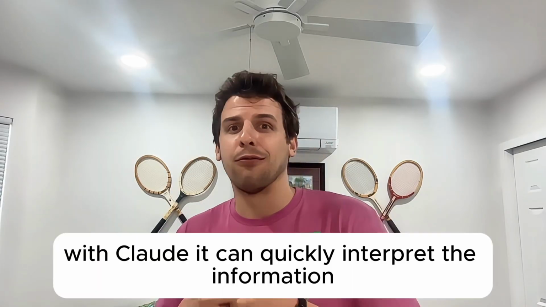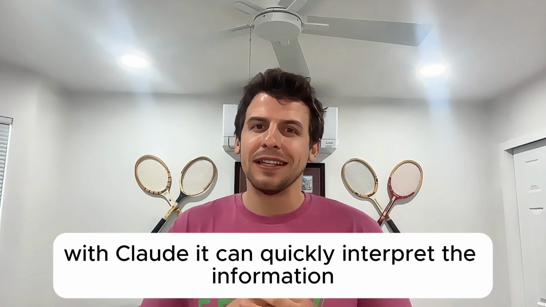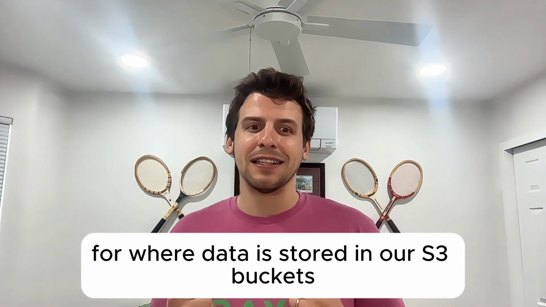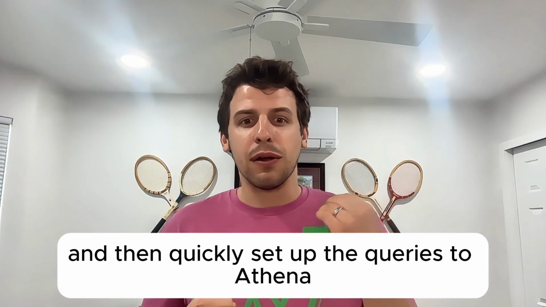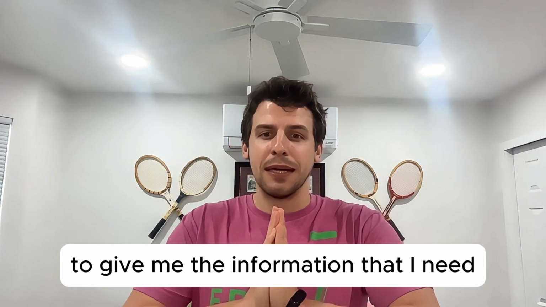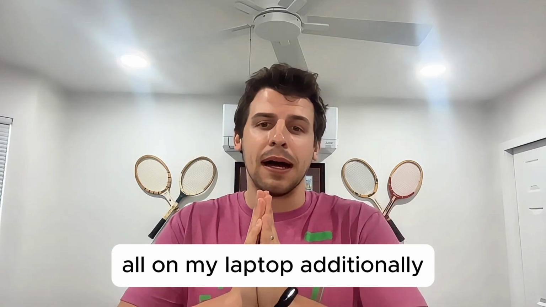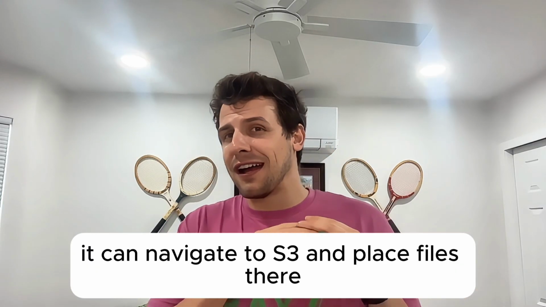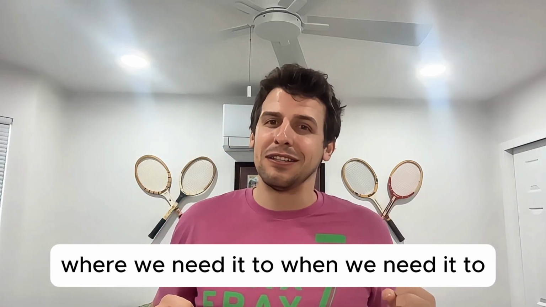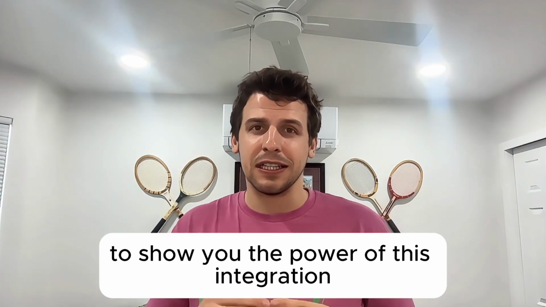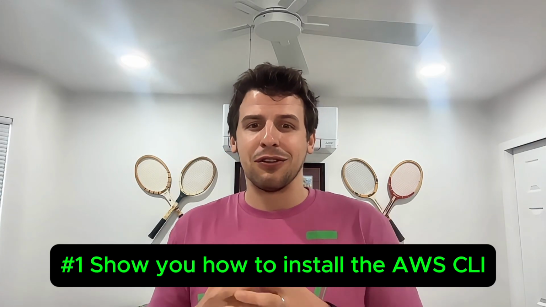But now with Claude, it can quickly interpret the information for where data is stored in our S3 buckets and then quickly set up the queries to Athena to give me the information that I need, all on my laptop. Additionally, it can navigate to S3 and place files there where we need it to, when we need it to, and find them.